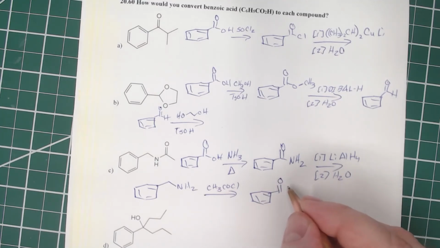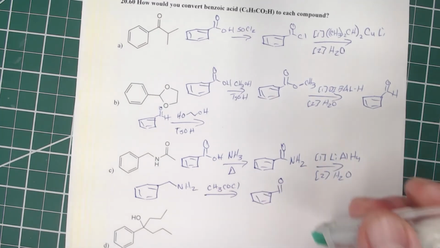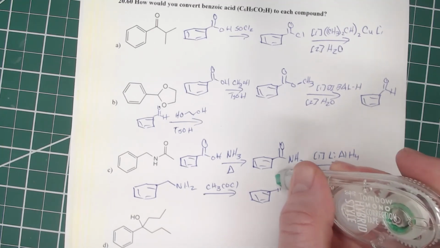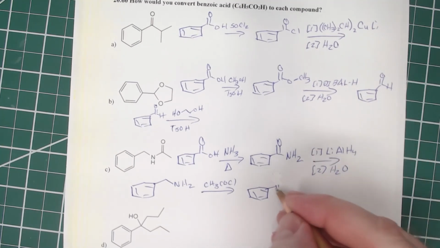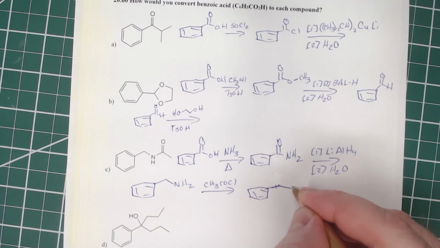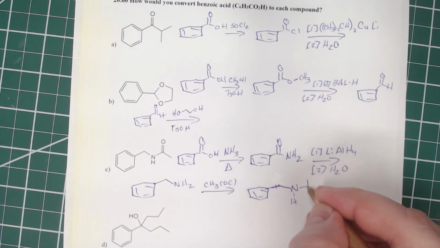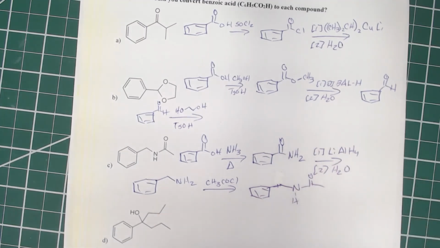All right. Oh, wrong carbonyl. So NH carbonyl. Now, there is an alternative that doesn't require us to use 2 equivalents of this.